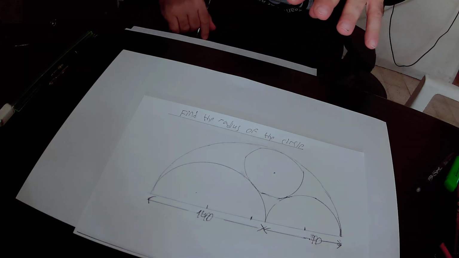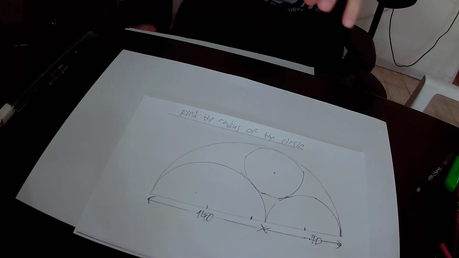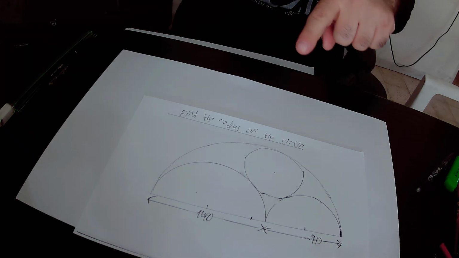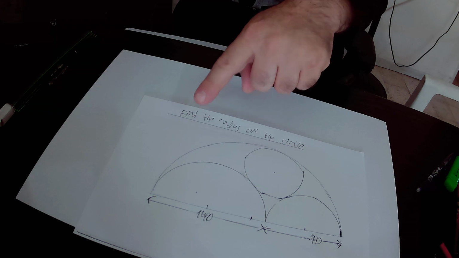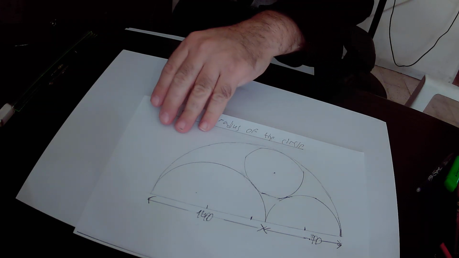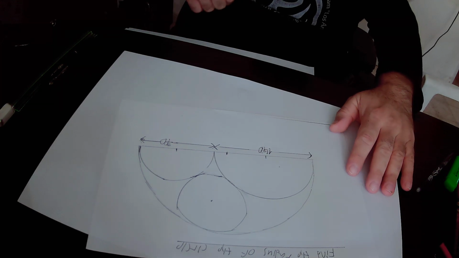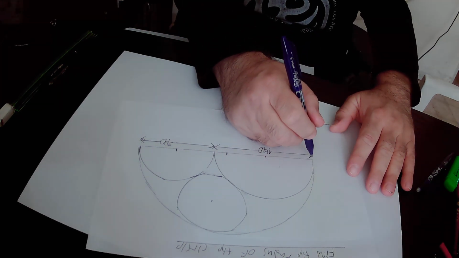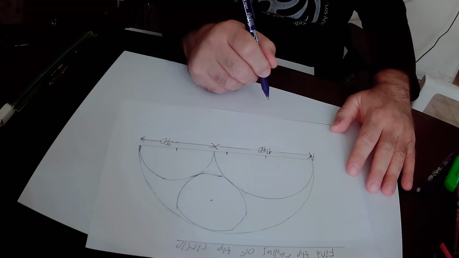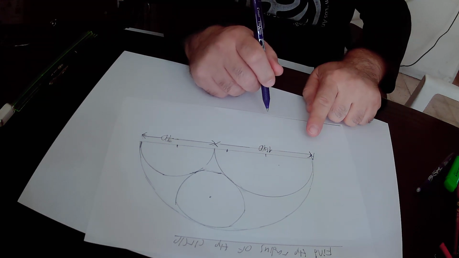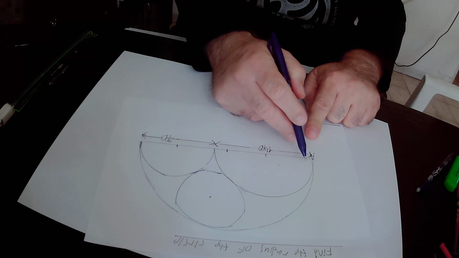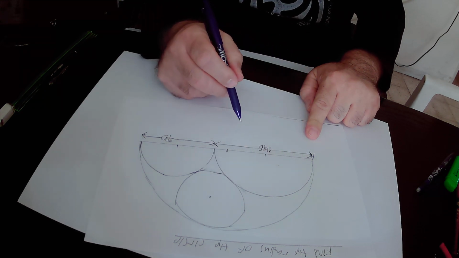We will give names to the different points here. This point will be defined as A. It is actually the touching point of this semicircle with the biggest semicircle.